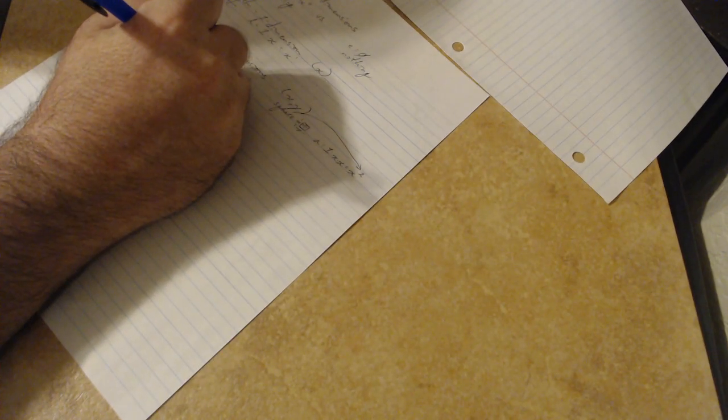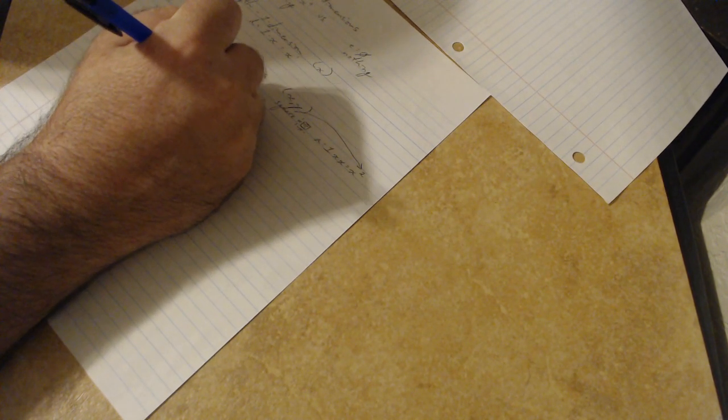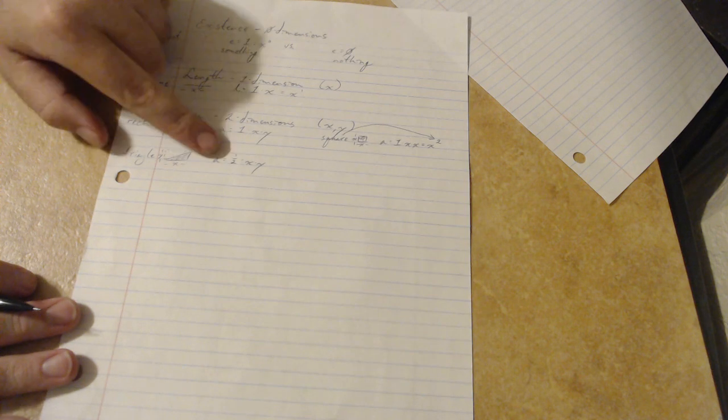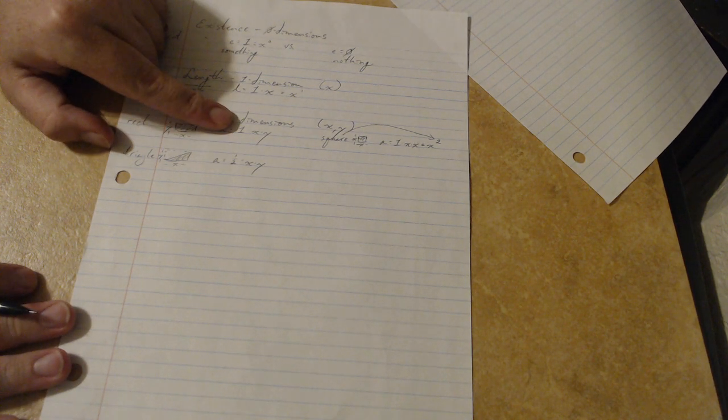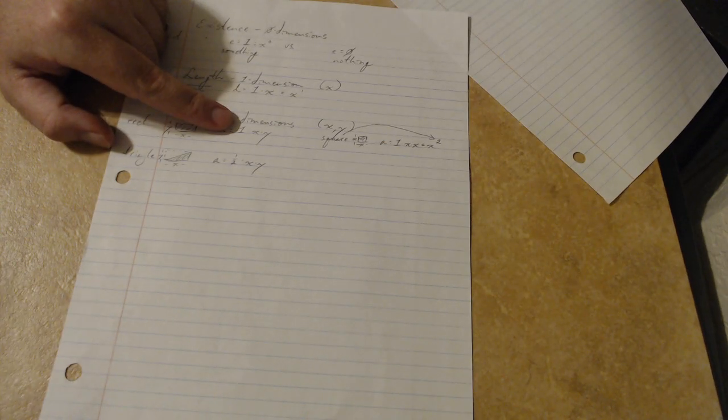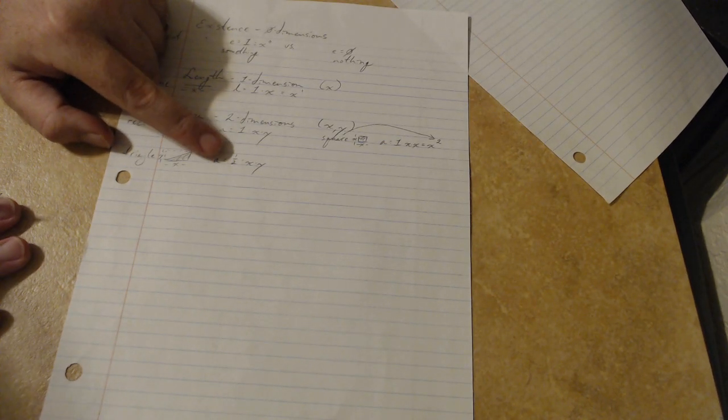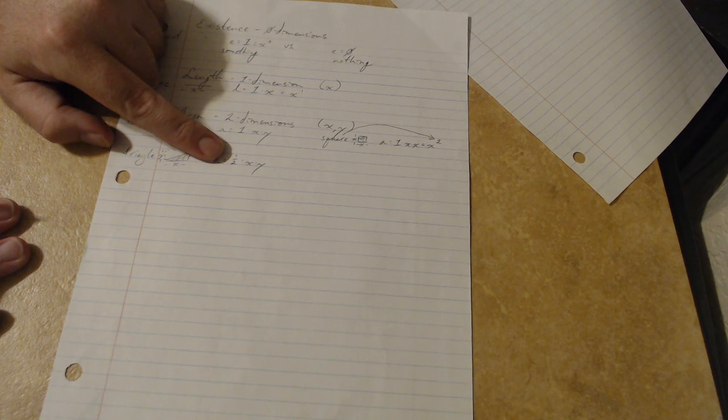So the area of this guy is 1/2 of x times y. 1/2 of it instead of all of it. All of it is represented with the 1. Half of it is represented with a half. Bizarrely enough.